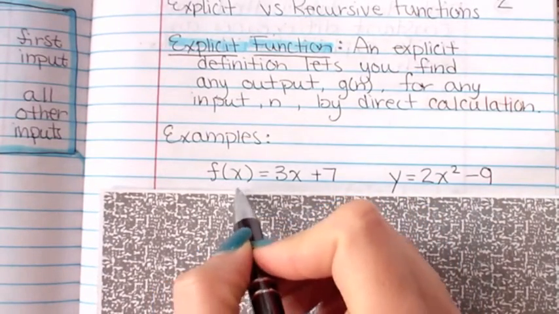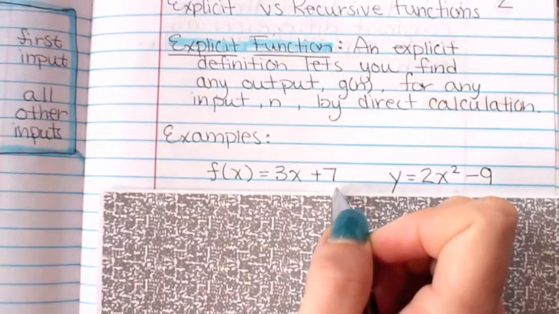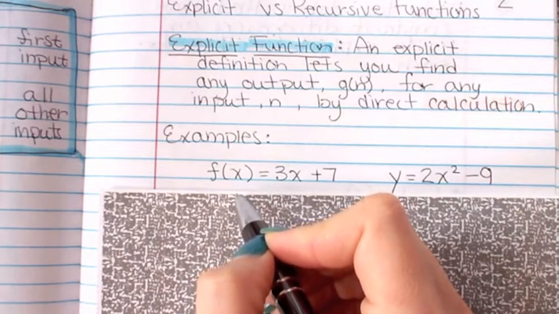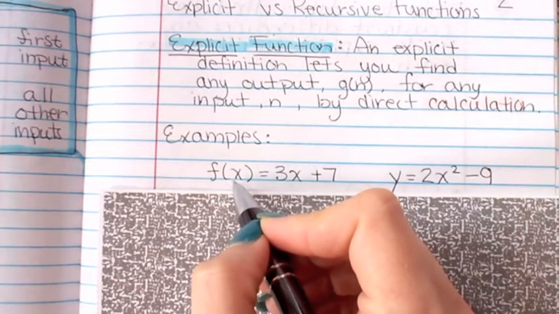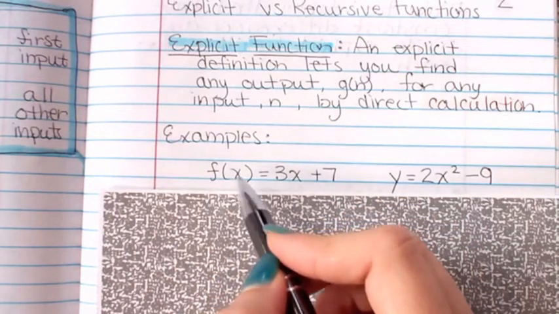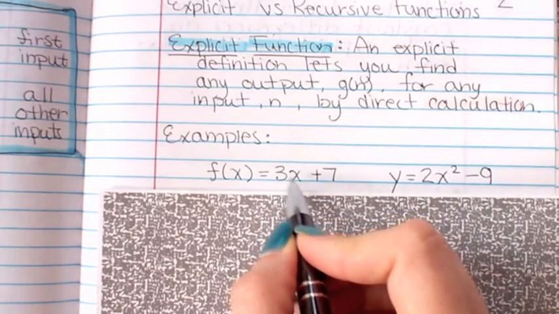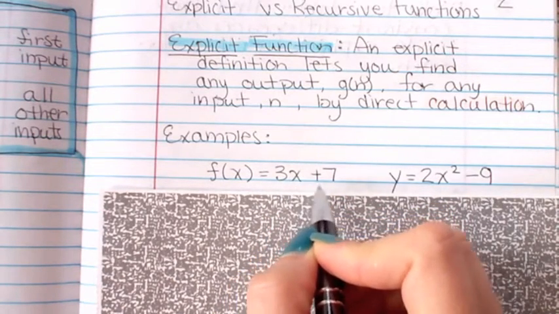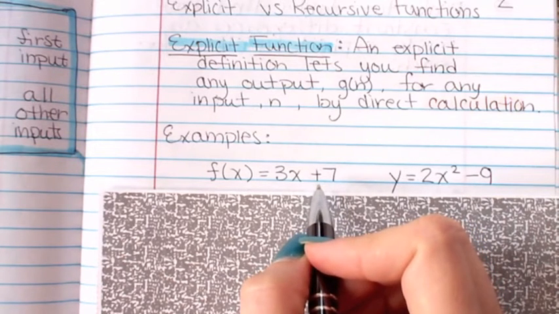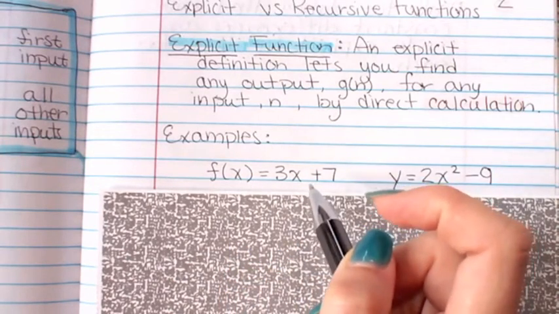So f of x equals 3x plus 7 is an example of an explicit function. I could give you any value of x, let's say 2, and we could plug in 2 for x, and I could tell you exactly what value f of 2 will give us by calculating directly. So I could say 3 times 2 plus 7 would give us, what is that, 6 plus 7 is 13, so f of 2 equals 13.